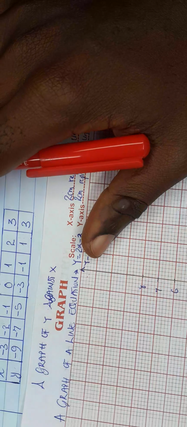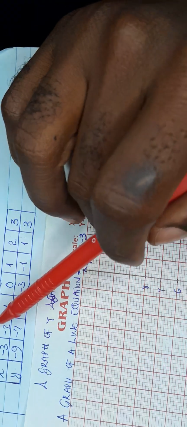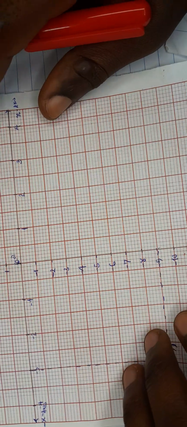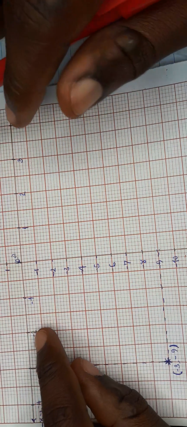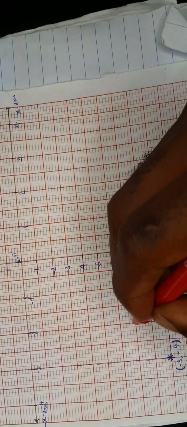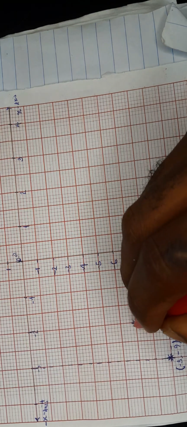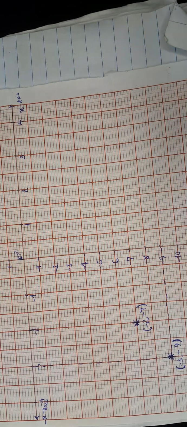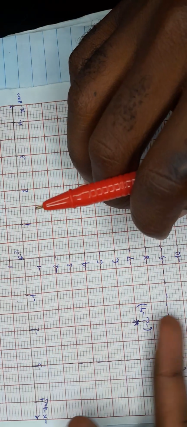-2 and -7. When x is -2, y is -7. Okay, you can pause it and try and figure it out. So this is x, -2, and this is -7. So we're going to try it still. We'll trace it. Sometimes you might not trace it. You can just use your eyes and trace it. It's along this point. (-2, -7).